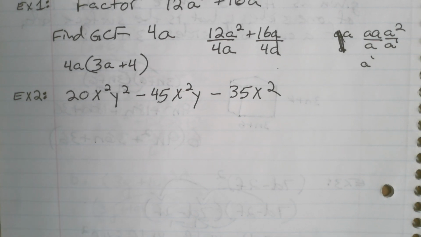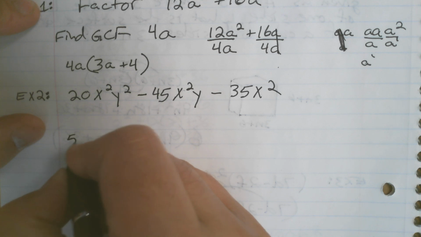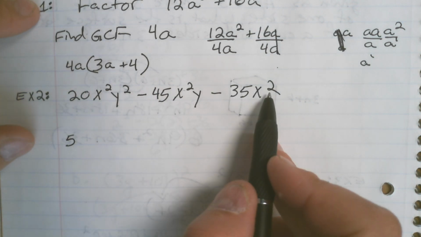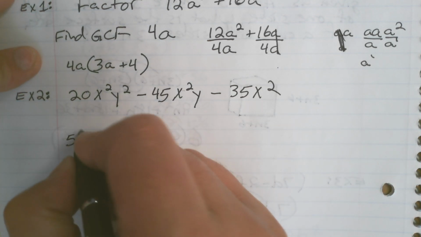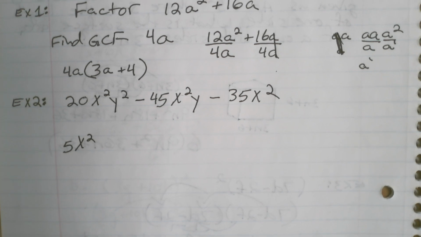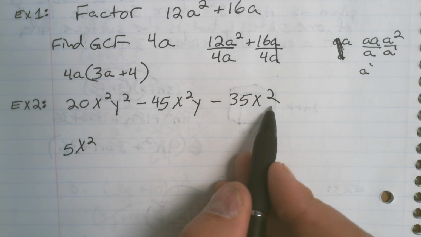All right, let's start off. What's the greatest common factor between 20, 45, and 35? Just 5. So that's not bad. Does each one have 2 x's? Yeah. So does that mean I can pull an x squared out of each of them? Yeah. Does each of them have a y? No. So I can't pull any out. You have to be in all of them, otherwise you get none.